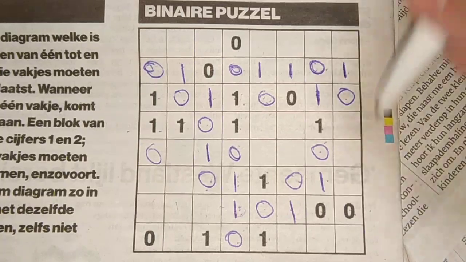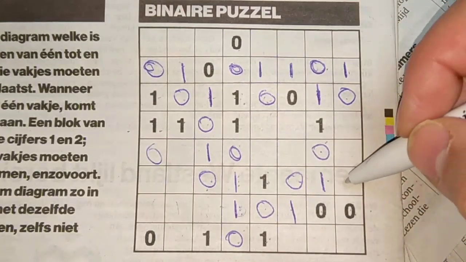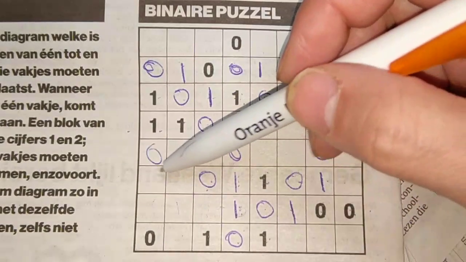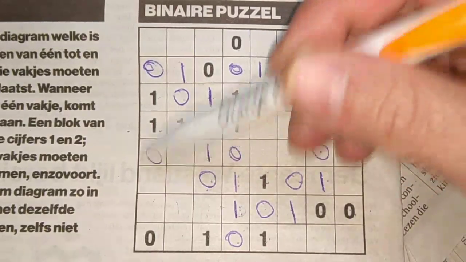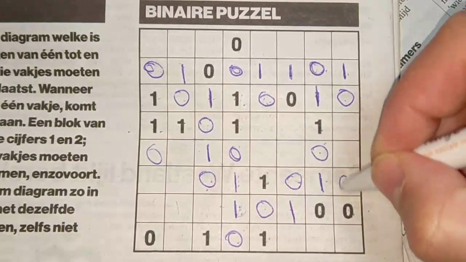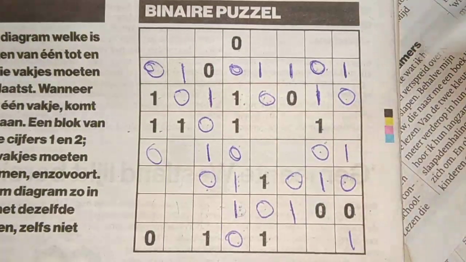Then I cannot place a 1 here, otherwise we have here 4 ones and the rest are 0s. Then we have here 3 0s in a row, not allowed, so this cannot be a 1. This should be a 0. Double 0, here 1, there 1.